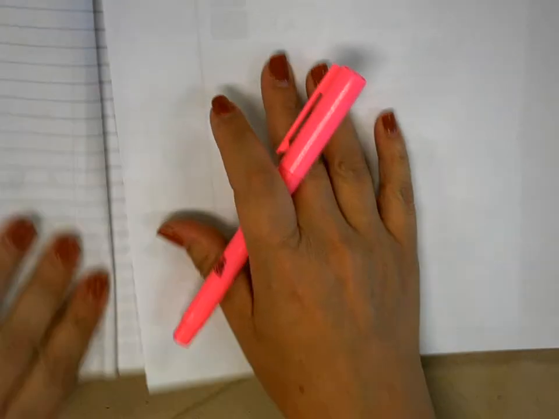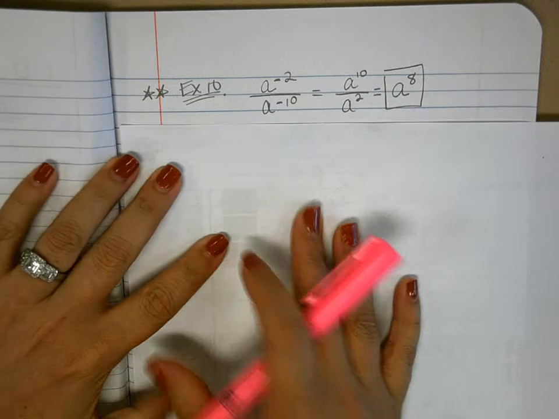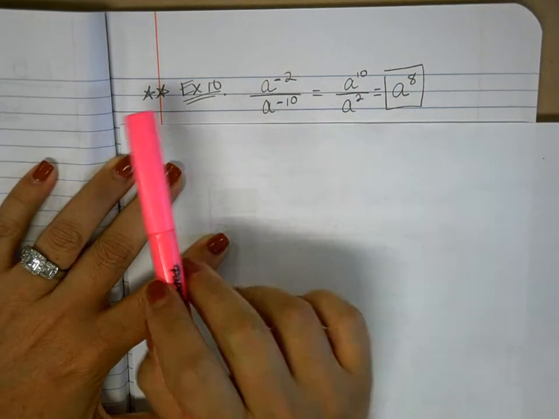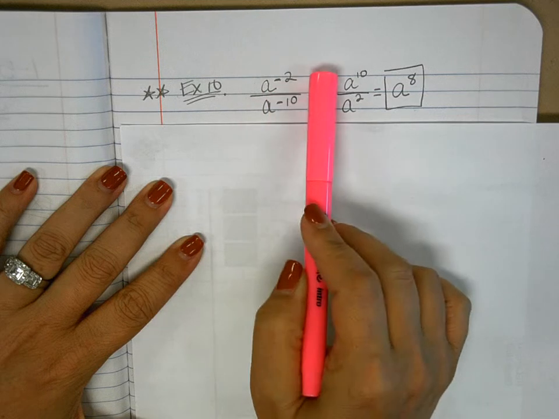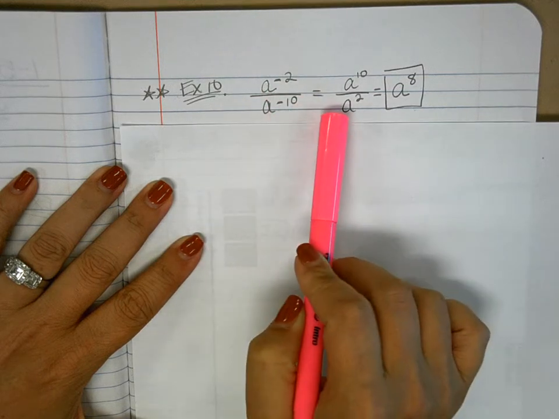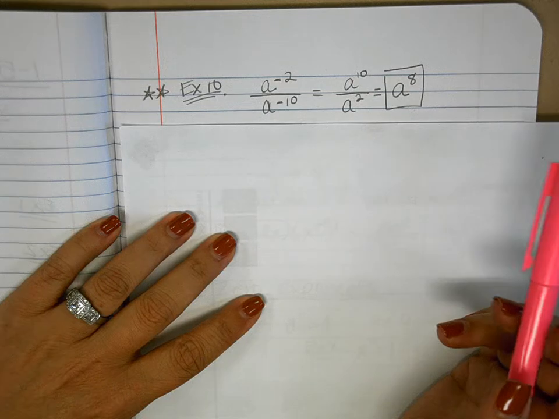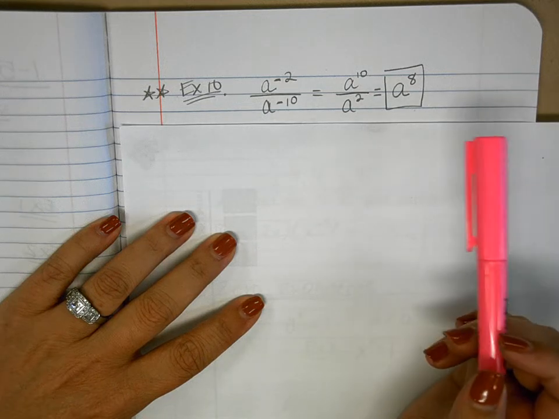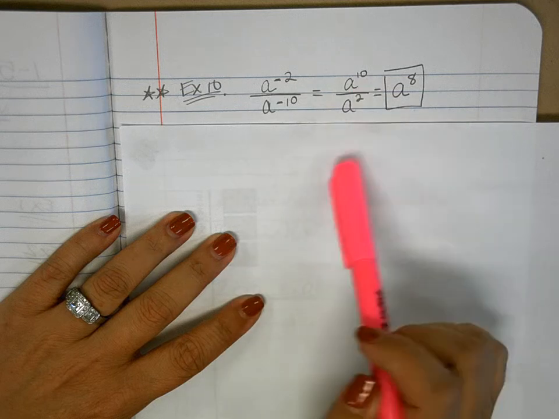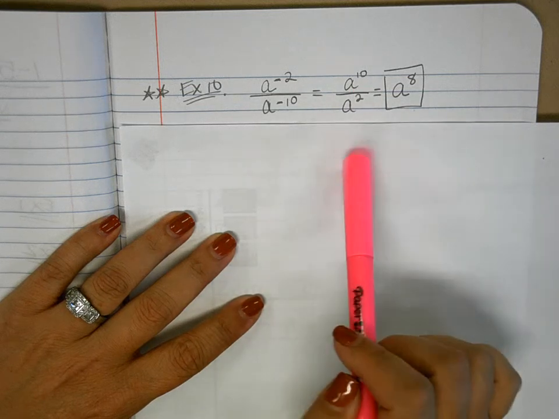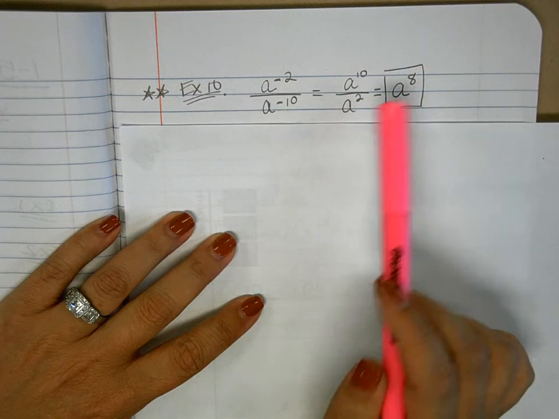Couple more examples for this, the negative exponent stuff. So here's one where I have double negatives. I also put 2 stars by this. So a to the negative 2 over a to the negative 10. So you just flip the 2. They're both negatives, so flip them around and subtract to get a to the 8th. So 10 minus 2 is 8.